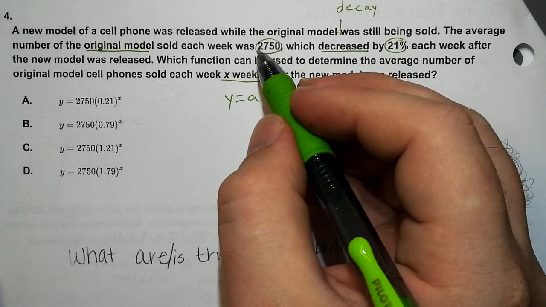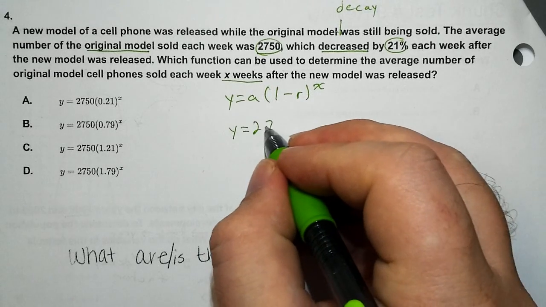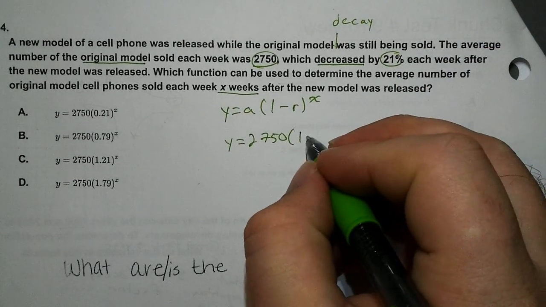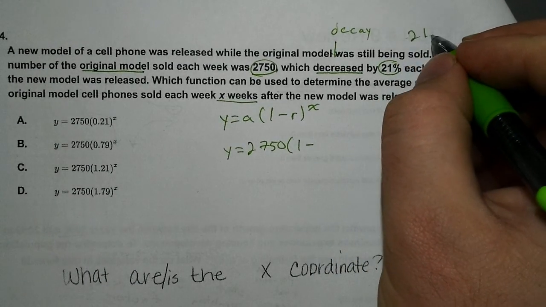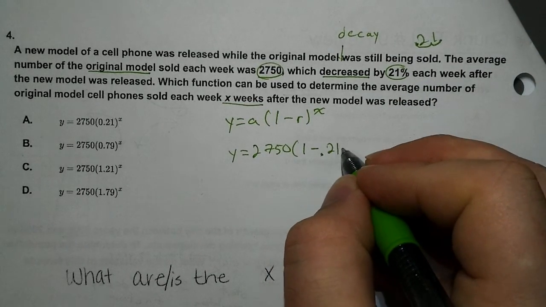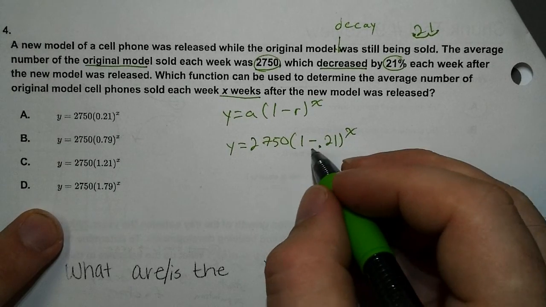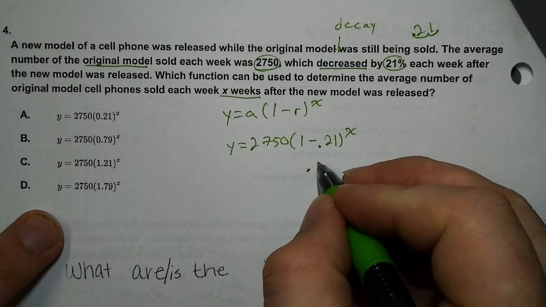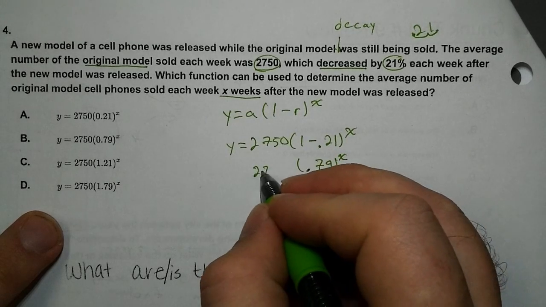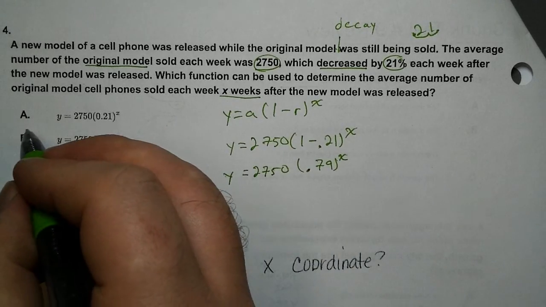Let's plug in what we know. The original model, we started out selling 2,750 in the week. Decreased by 21%. So 1 minus, and change 21% into a decimal. Ready? 1, 2. So it's 0.21 raised to the x. All of these are already simplified, so let's go ahead and simplify this one. 1 minus 0.21 is 0.79. So there's my equation. It goes with answer B.